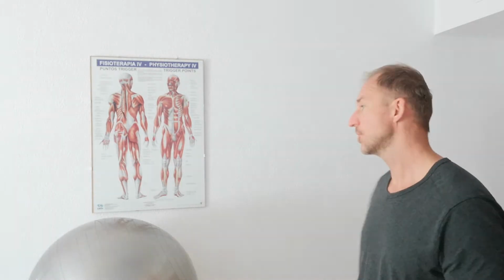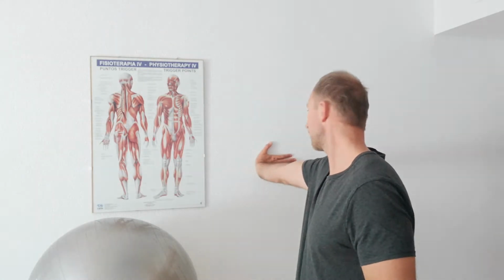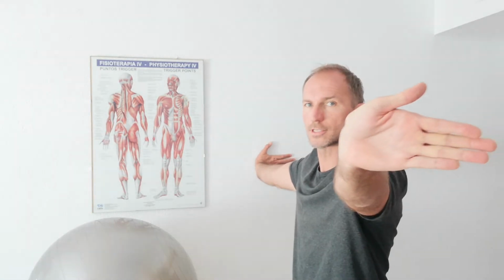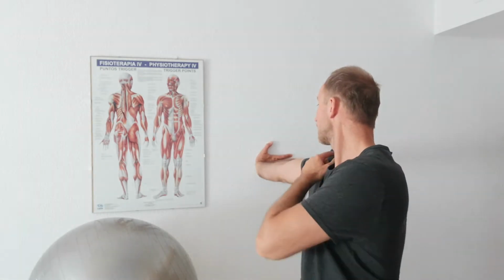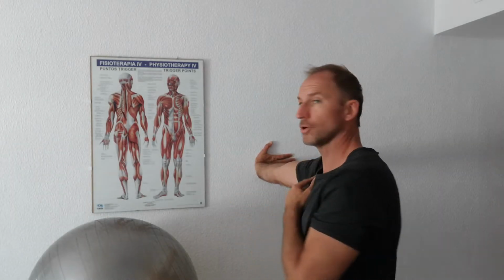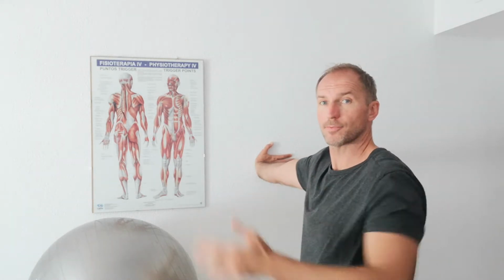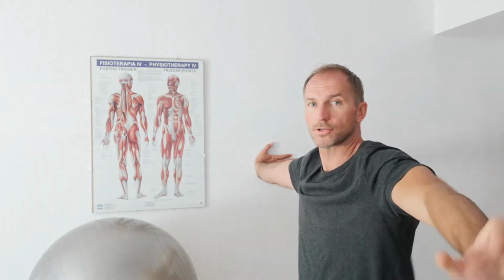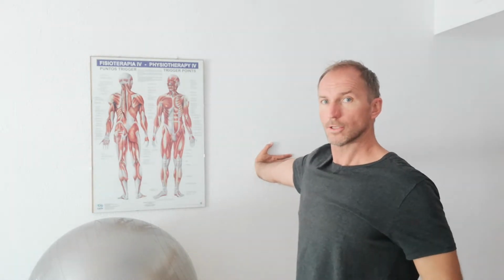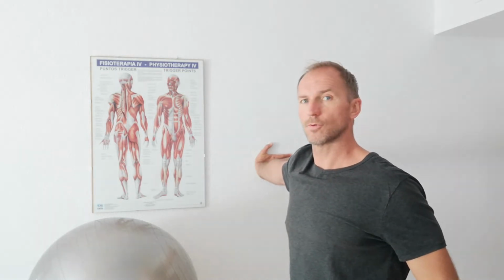Next, I'm going to show a really important stretch for the brachial plexus. I'm going to put my hand horizontally on the wall. Horizontally is like this, not like this, and it's about the same height as my shoulder. Now I'm going to rotate my bicep inwards, leaving my hand horizontally on the wall, keeping my chest out. Take a deep breath, and when I breathe out, I'm going to roll that elbow down.